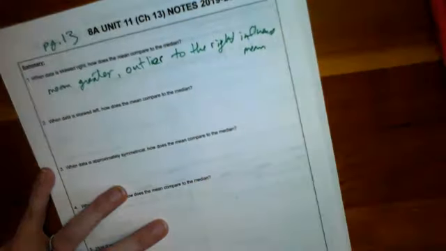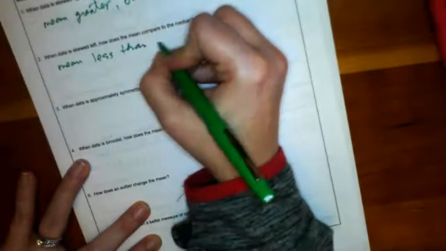What does the second say? When data is skewed left, how does the mean compare to the median? The mean is now going to be less than the median, and again the outlier influences the mean.